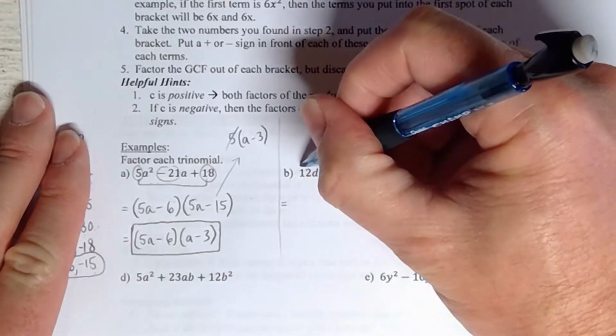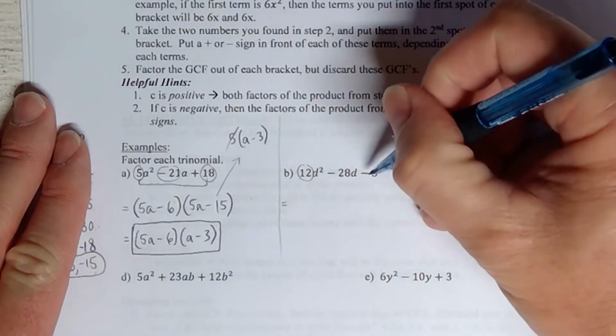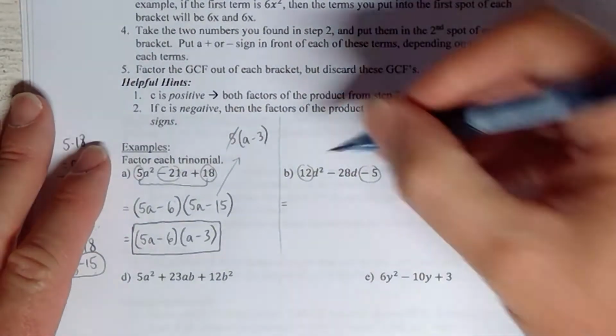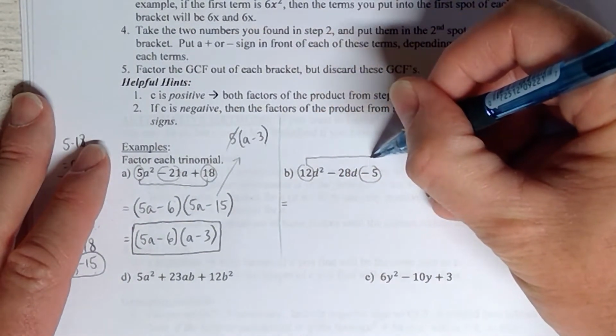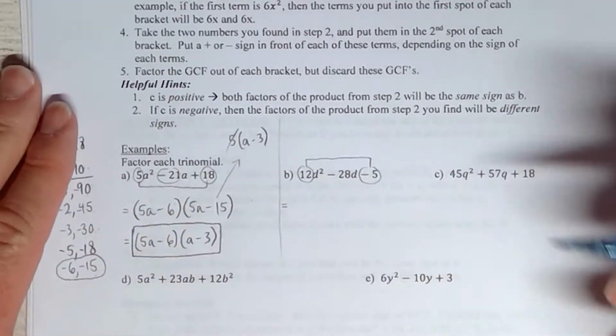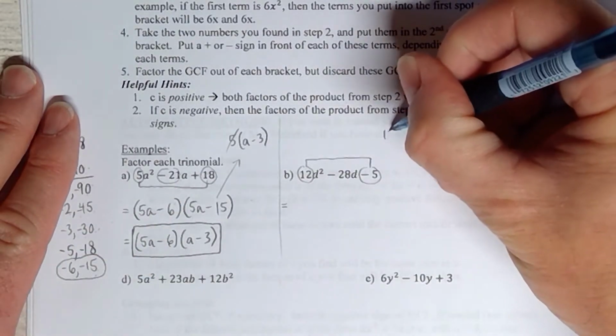Then what you do is you go 12 times negative 5. The first coefficient times the last coefficient, just like in the previous problem. What is 12 times negative 5?